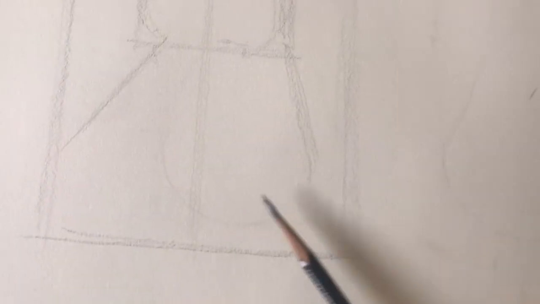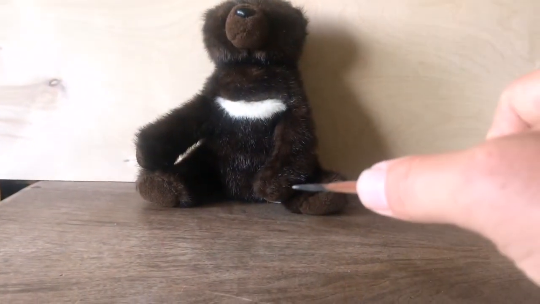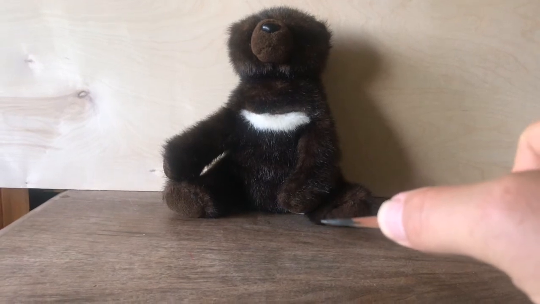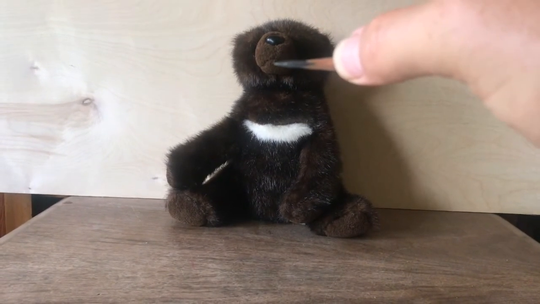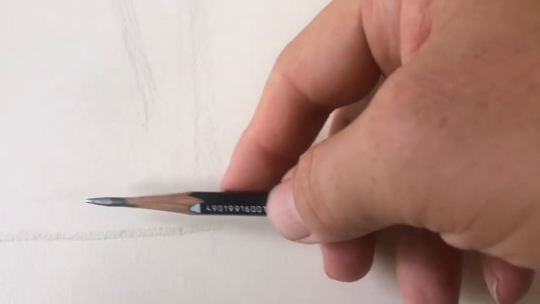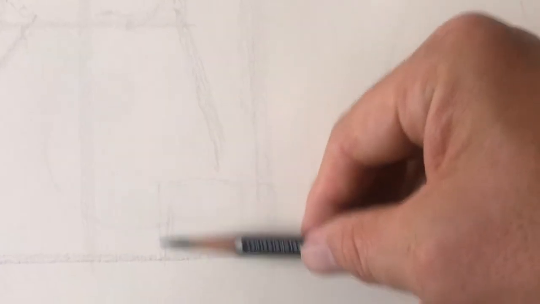Well, we can figure out how big the paws are, for instance, by measuring the width of the paw and comparing it against something you've already drawn. Let's measure it against the width of the head. Notice that the paw is about half a head's width. Let's take it, bring it down. Here's the dimension of the paw. Like this.